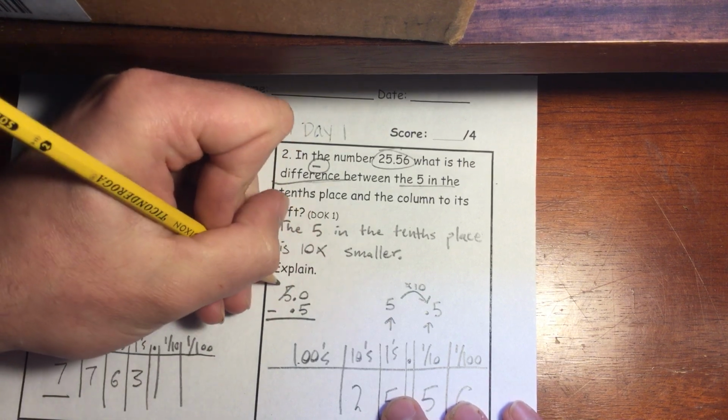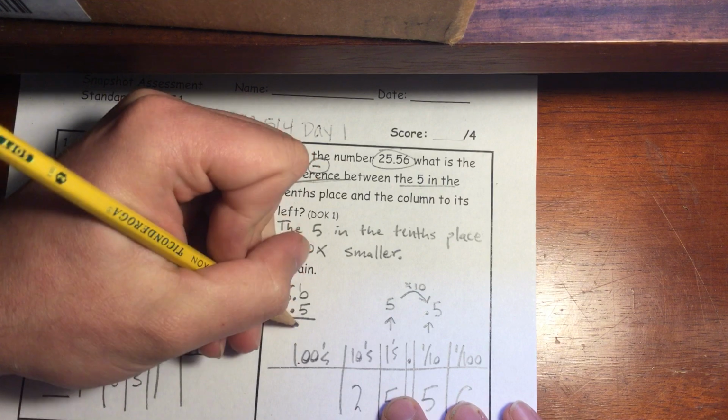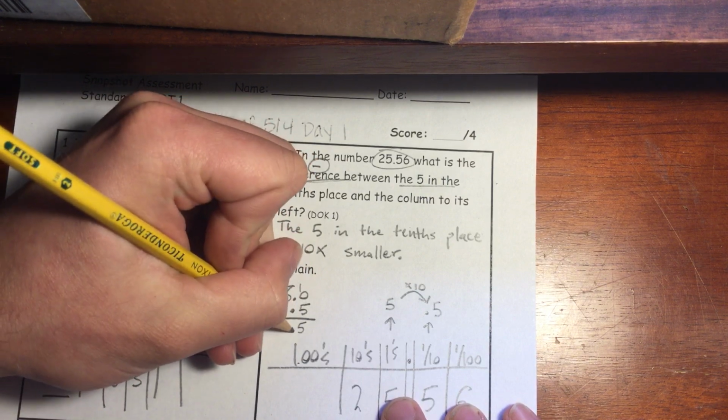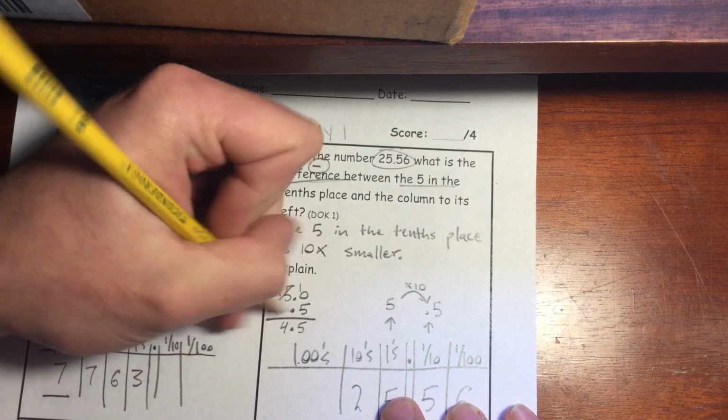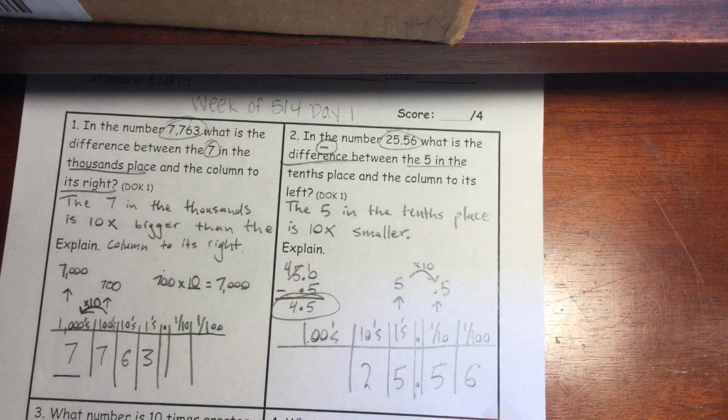I'm going to regroup from that 5, turn it into a 4. 10 minus 5 gives me 5. Decimal point drops right down, 4.5. So they could also have a difference of 4.5.